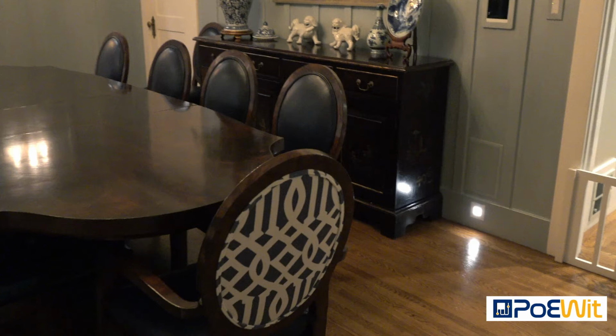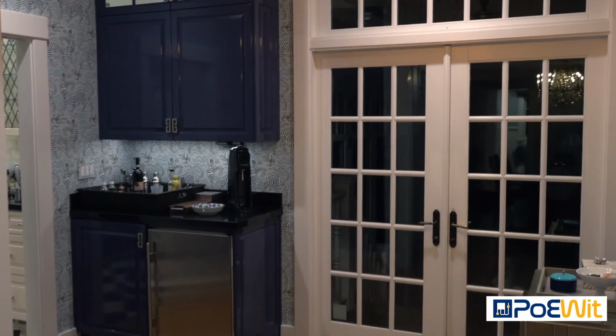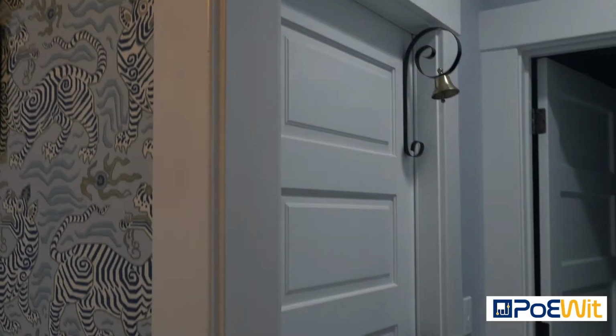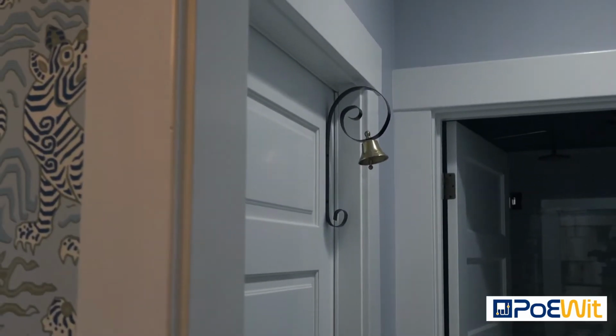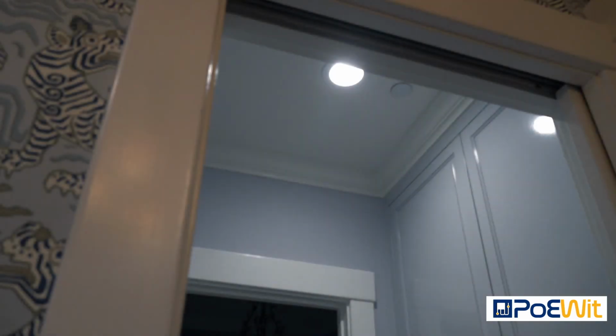Now this next location is the main exit to this house, so for this area the owners wanted it to be very well illuminated along that door. It was very easy to add more illumination to this area. And to achieve this, the installers ended up replacing the existing recess light with a PoEWit light. And it was very simple to do because there was already a Cat 5 in the ceiling.